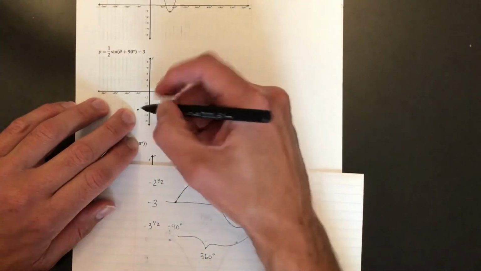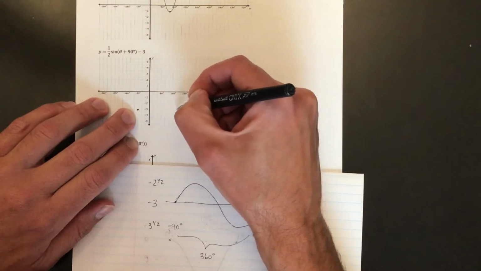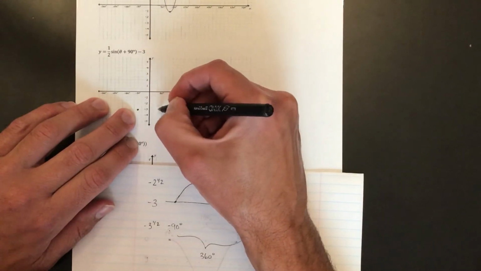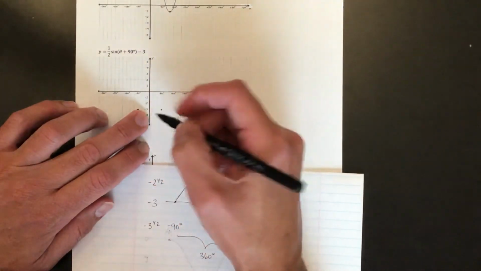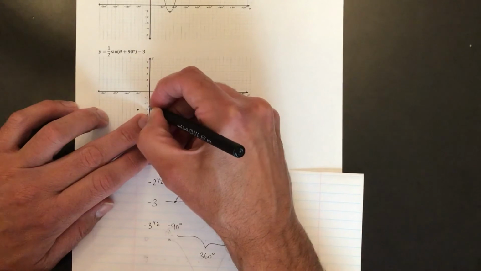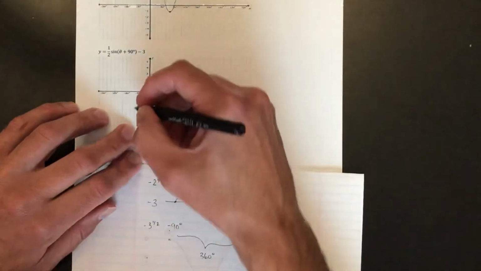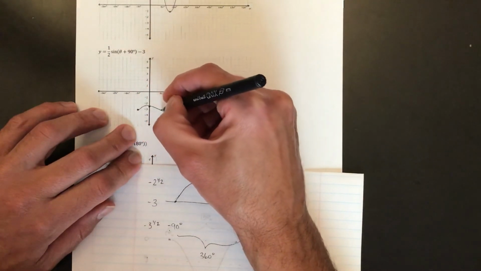Find the middle. 1, 2, 3, 4, 5, 6, 7, 8, 9, 10, 11, 12. 1, 2, 3, 4, 5, 6. We put a dot. Then the middle, we're going to go up a half. So we go up to negative 2.5. Find the middle here, go down a half. And there's our graph.